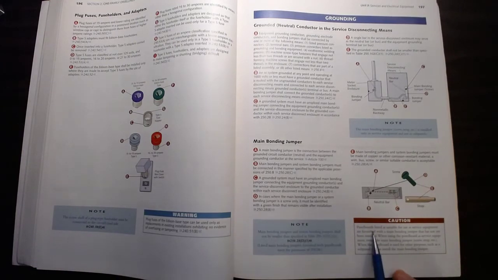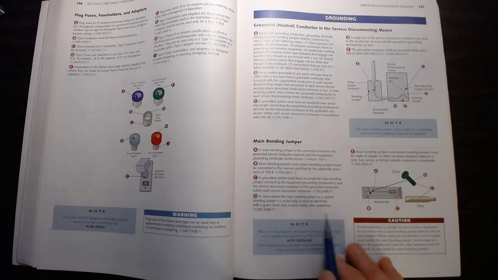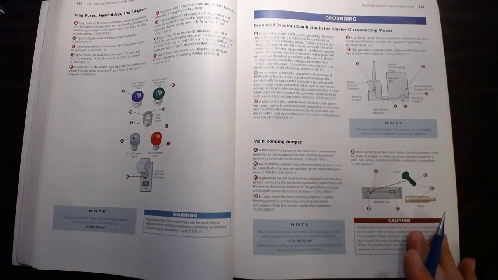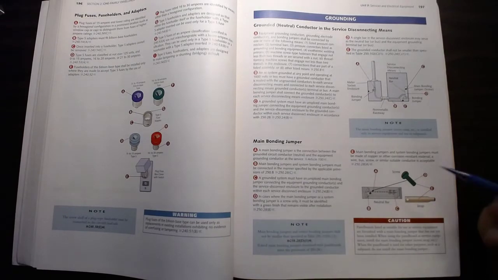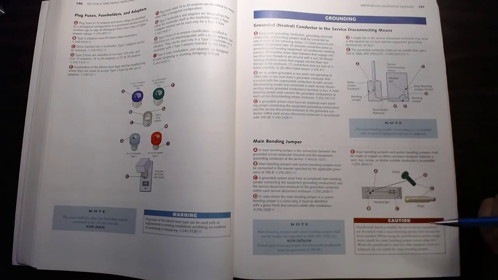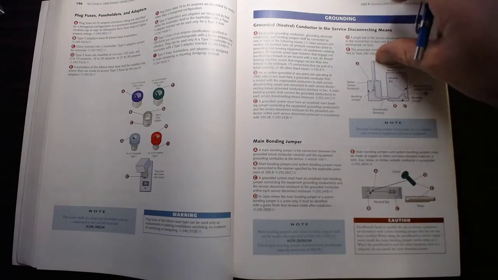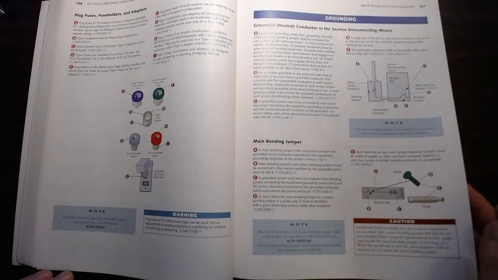So you will only install the main bonding jumper at the service location, not installed at any panels downstream of the service, the main service. If you do, you will actually introduce neutral current into the grounding system, and it'll take multiple paths back. So we don't want to do that. If you're putting in a sub panel, the sub panel comes with a green screw, just take it and throw it away.